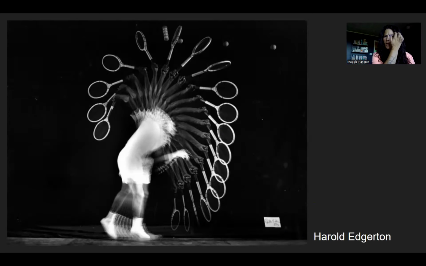This is a very famous photographer named Harold Edgerton, and he's an example of using shutter speed in a really unique way. And what he's actually doing is leaving his camera shutter open for a long time and flashing light at it so that we get this tennis racket moving in succession.